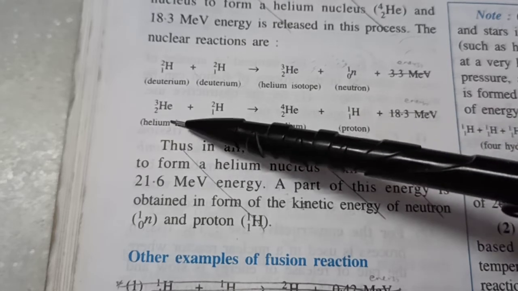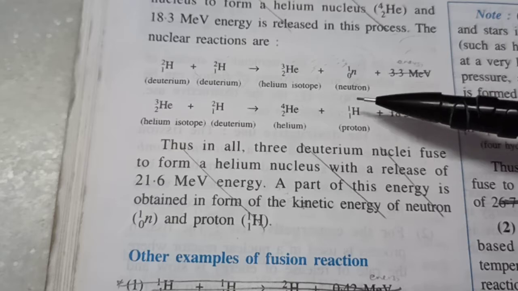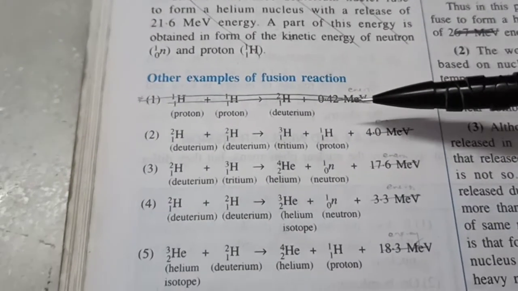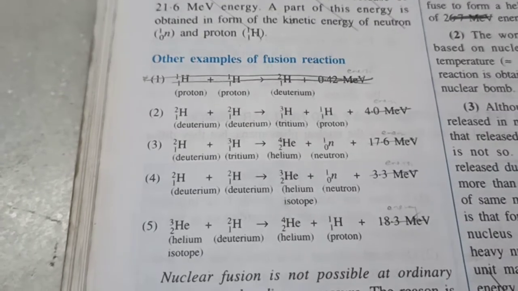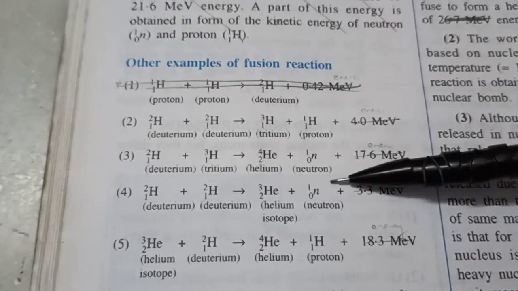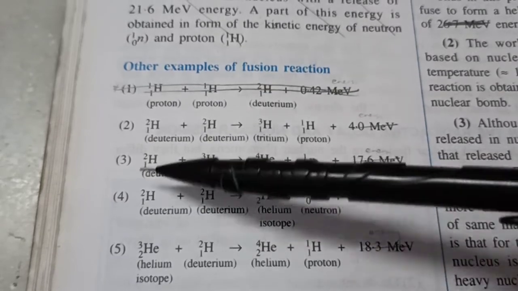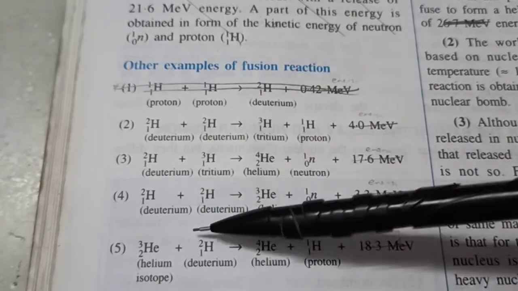Understand that no electrons are involved in these reactions. These are nuclear reactions. Some more examples are these. We just have to be able to balance the atomic numbers or mass numbers on the LHS or RHS.